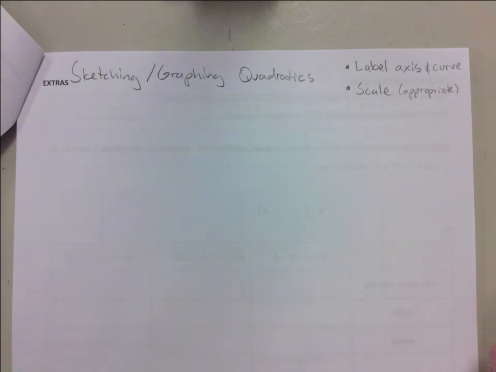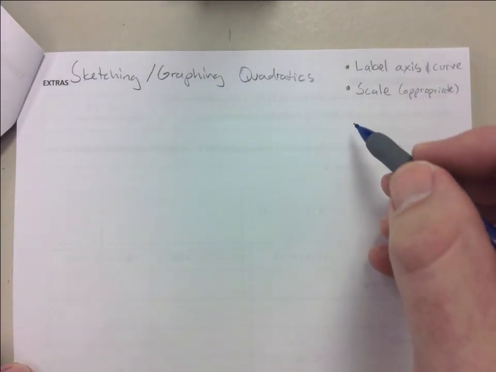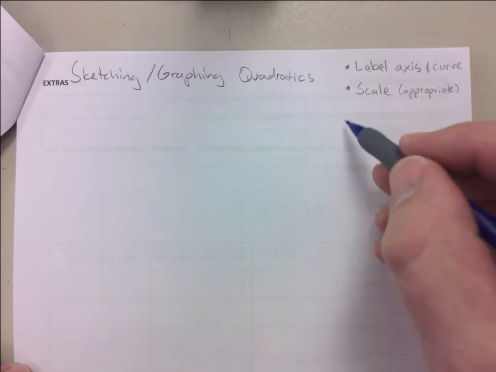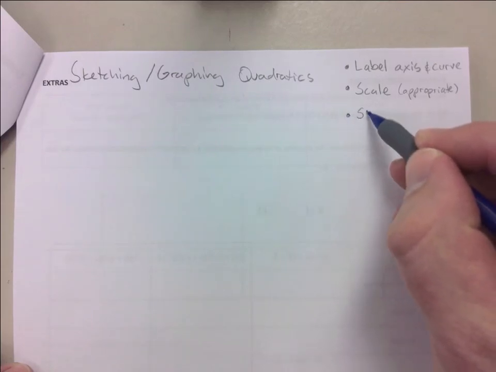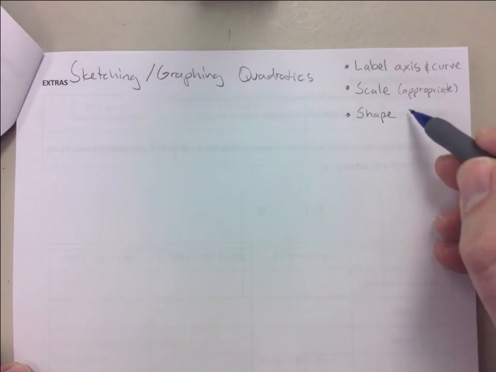So I might go up by tens, I might go up by 100, I might go up by 500 at a time. That's what a scale is. It has to be consistent, okay? So label, scale, and we're looking for an appropriate shape, okay?